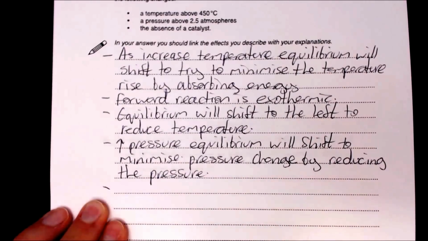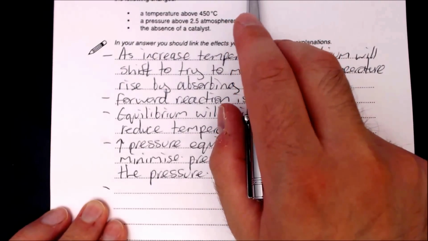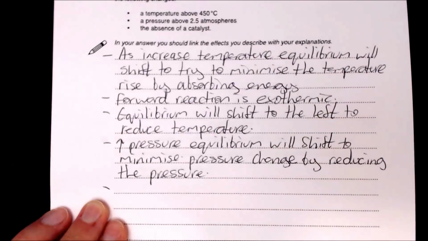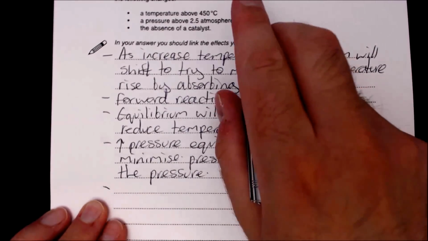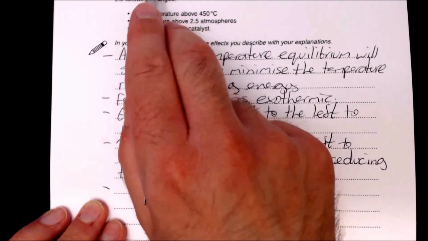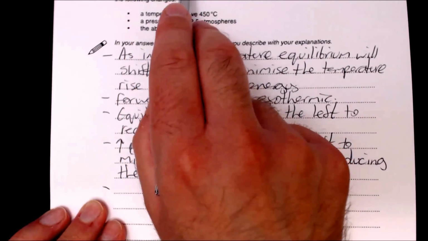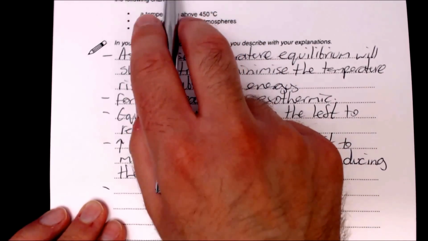Now, just like we've done with the temperature, if we increase the pressure, which is what we're doing here, equilibrium will try and reduce the pressure, so it will shift to the side with the fewest number of gaseous moles. You can see on the right-hand side, we've got 4 moles, and on the left, we've got 3.5 moles. So equilibrium will again shift to the left to reduce the pressure.